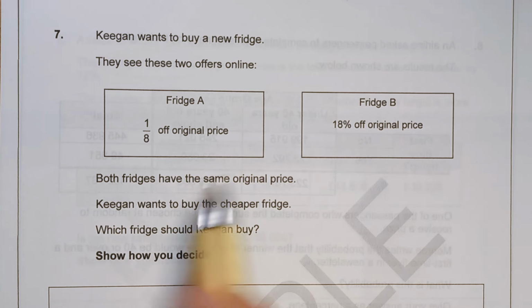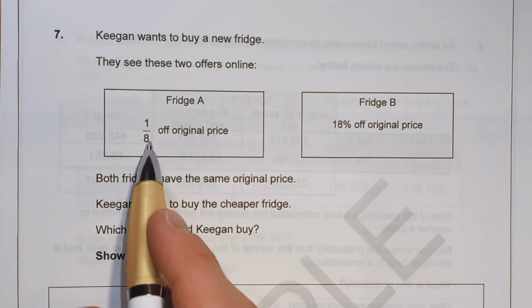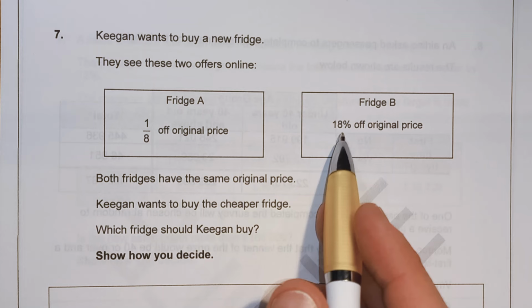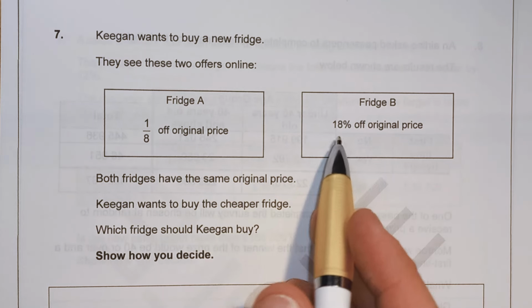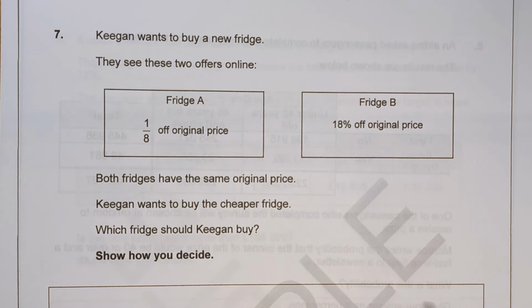Now, I know some people don't like these questions because they say, well, I don't know how much the fridge is, so how can I work out the discount? Well, what we need to do is compare 1/8 with 18%. Because whichever is the biggest discount, that's going to give us the cheaper fridge.